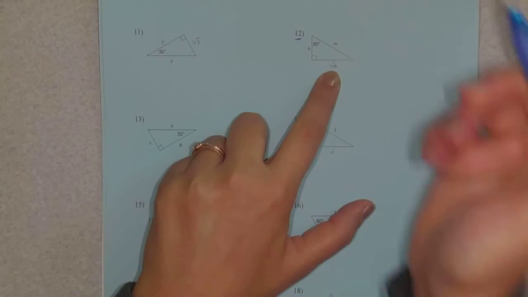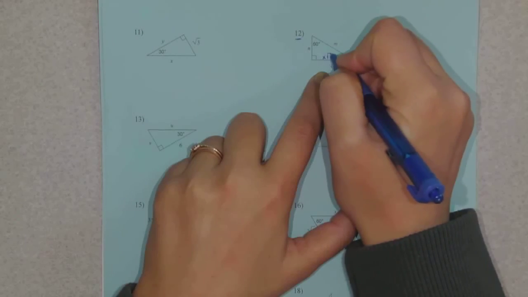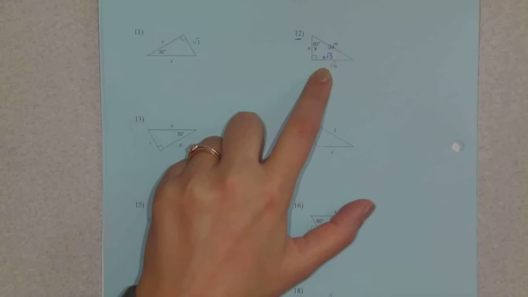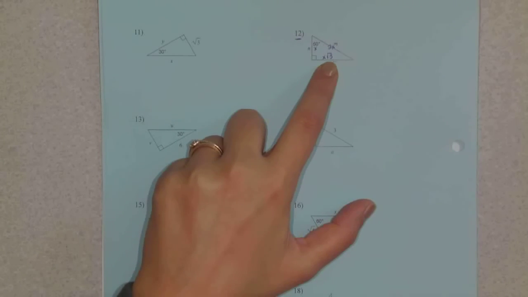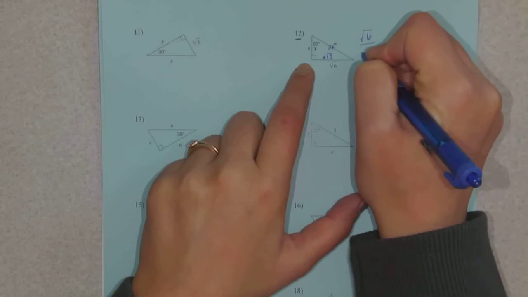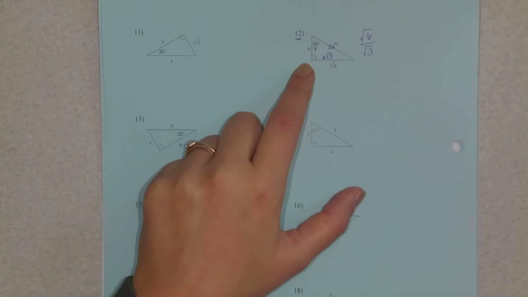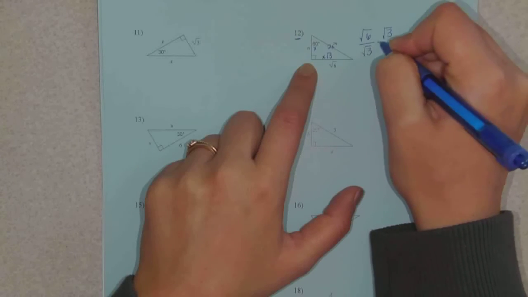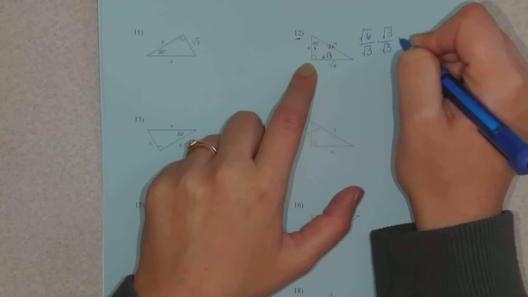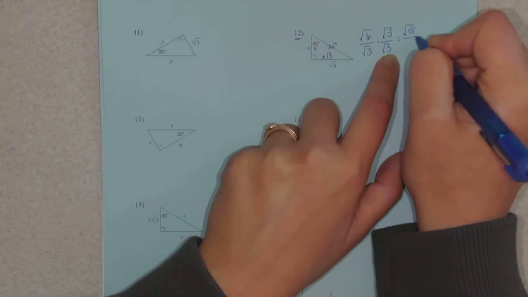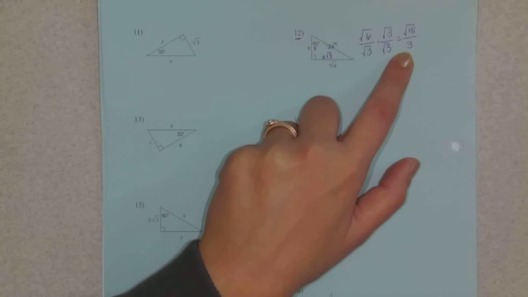Alright, so again, I've been given my long leg. This is x root 3. This is my x. This is 2x. So if I'm starting with the long leg, I have to divide by root 3 to get my short leg. So I'm taking the square root of 6, dividing by the square root of 3. Okay? Now again, we can't leave our answer like this, so we have to change our answer. We have to rationalize our denominator. So this gives me the square root of 18 on top, over 3 on the bottom.